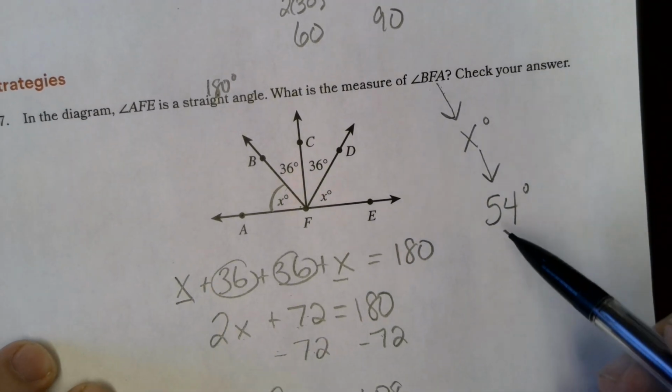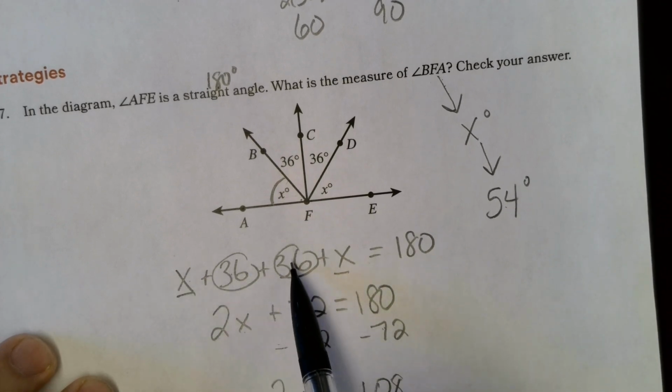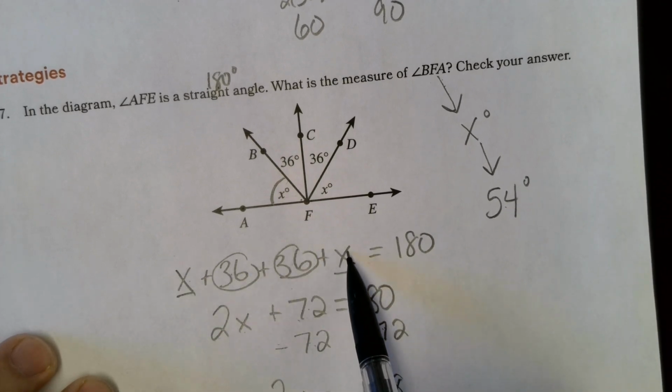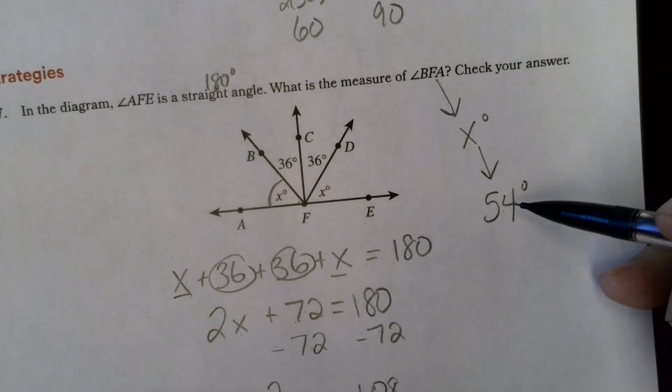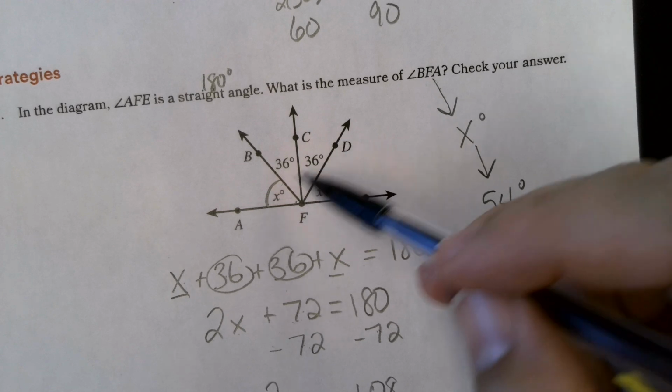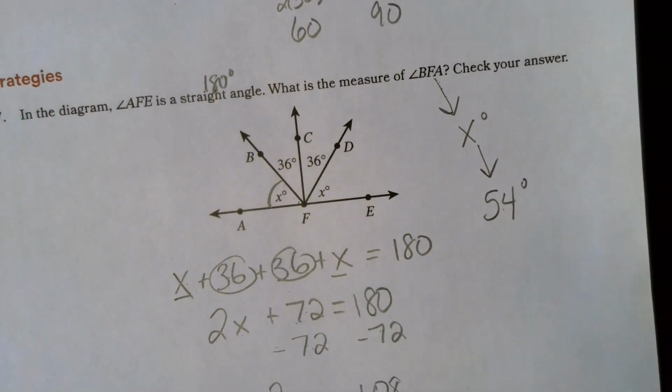Okay. If I go back and plug 54 in here, I'm going to have 54 plus 36 plus 36 plus 54, which will give me 180 degrees. Okay. Make sure you double check your answer with what you wrote, in order to ensure that you do have the correct answer.